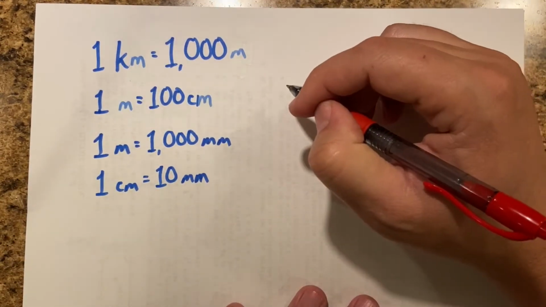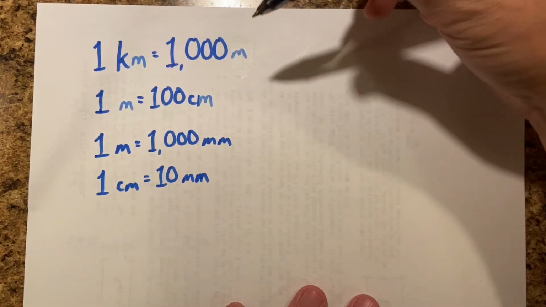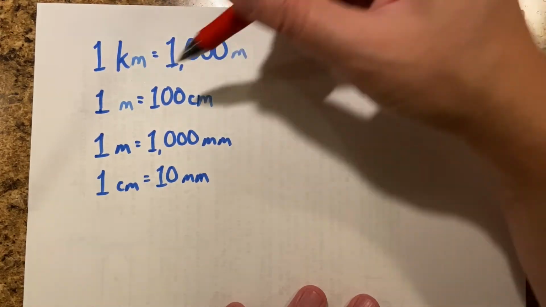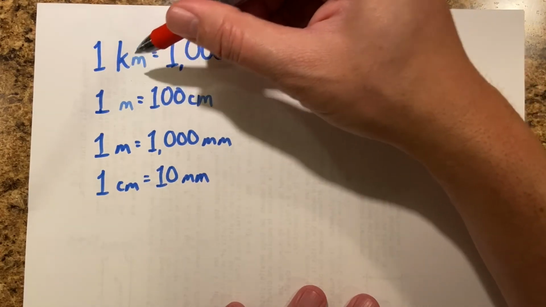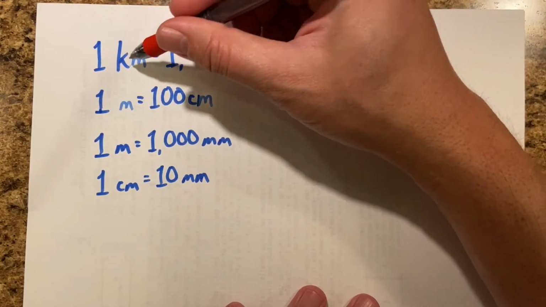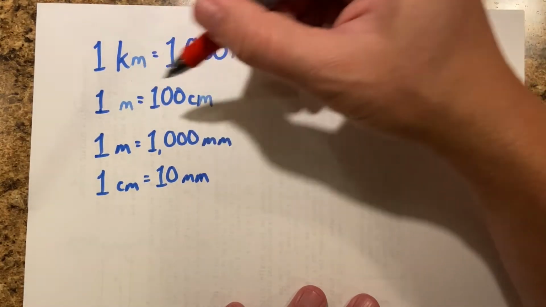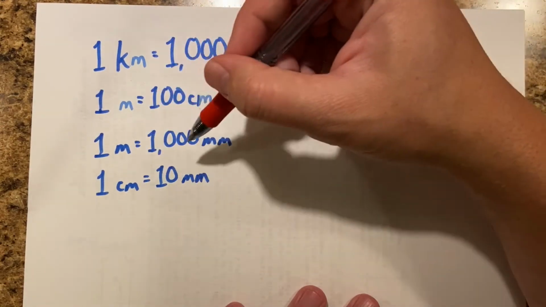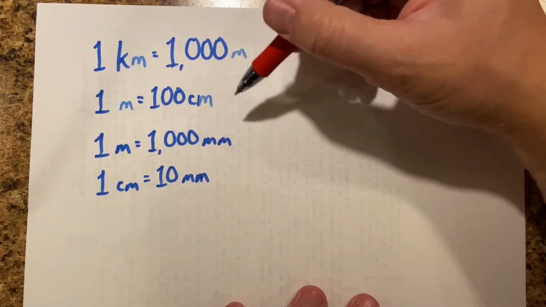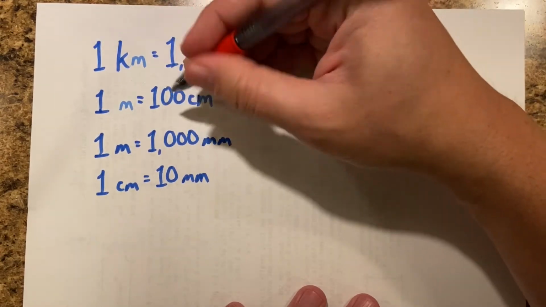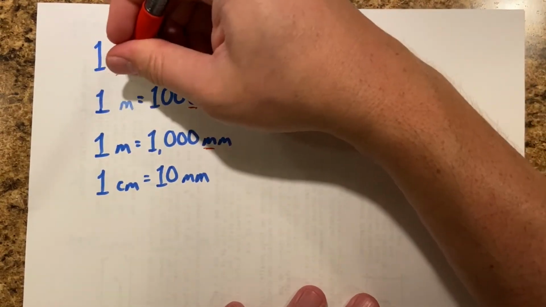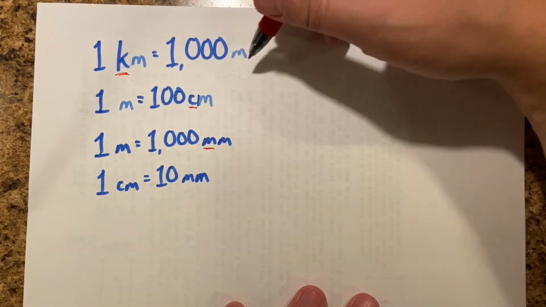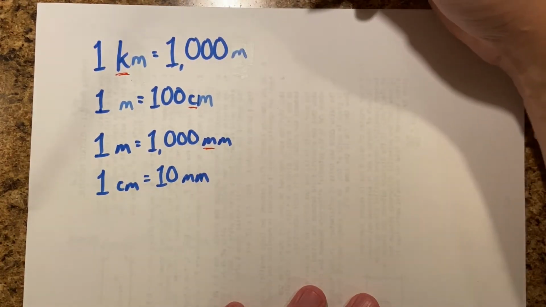So first off, we should always know that I've written these as kilometers, meters, centimeters, but it's the prefix that matters. This could just easily be kilograms, grams, liters, centiliters, milliliters. So it's the prefix part that is really defining the relationship. And the other is just the base unit.